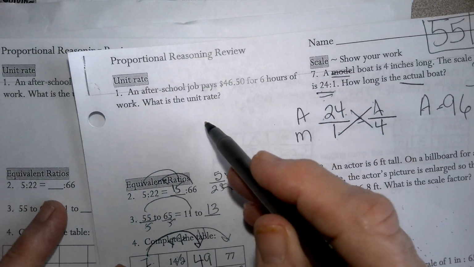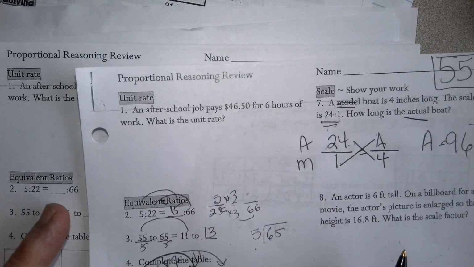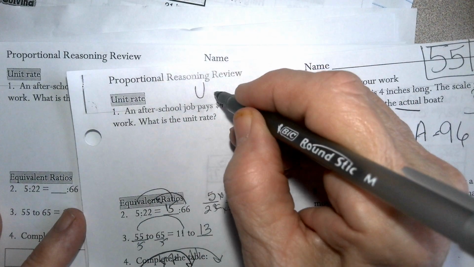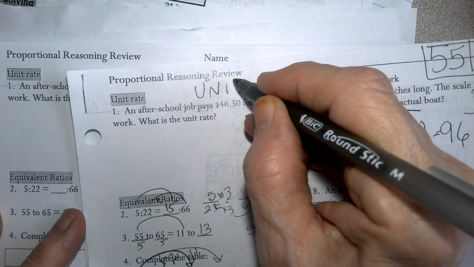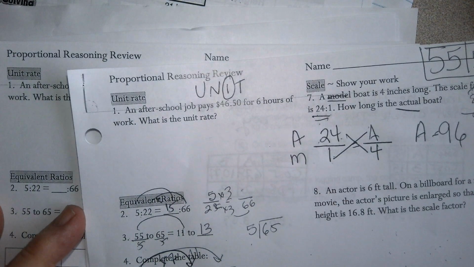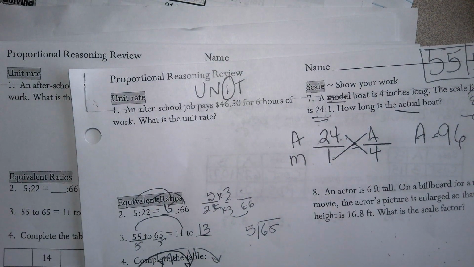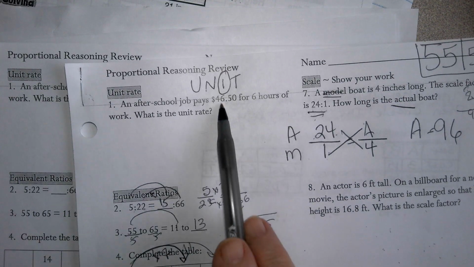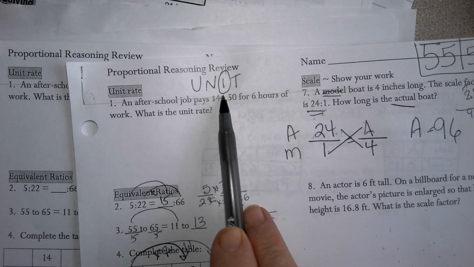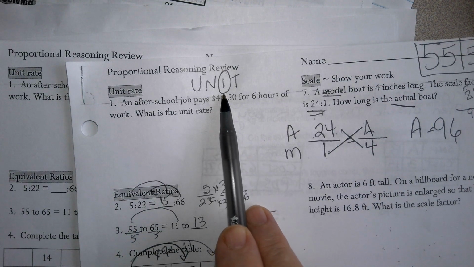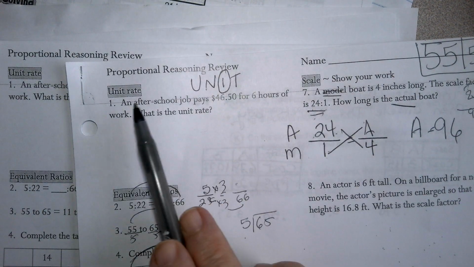On this one, you're looking for the unit rate. When you see the word unit, think of this right here. Who knows what a unit rate is? It's the amount for 1. It looks like a 1, it's really not. But the unit rate is the amount for 1. So let's see what they've got.